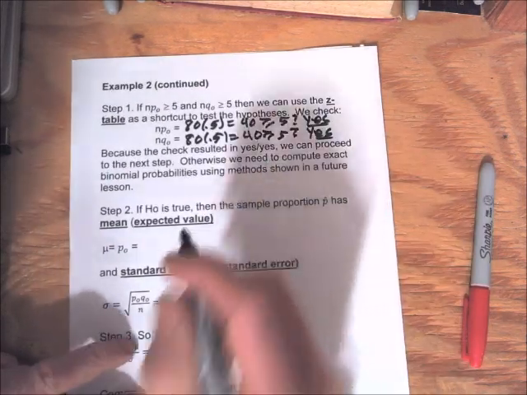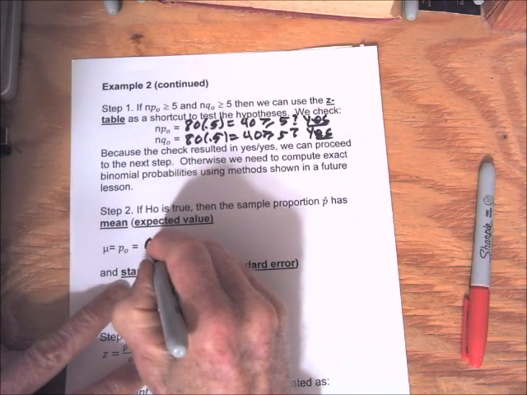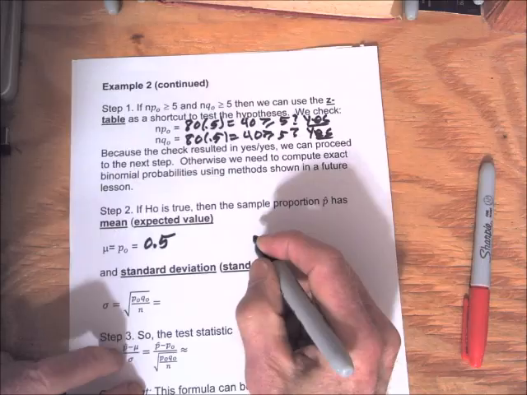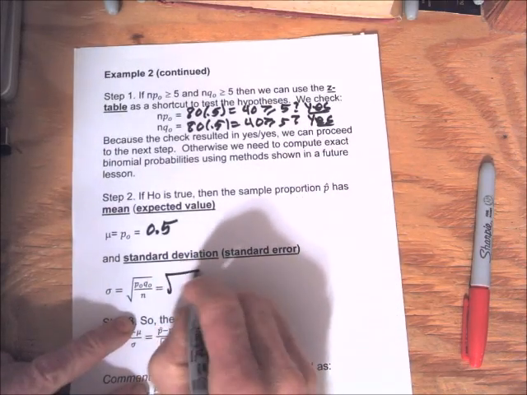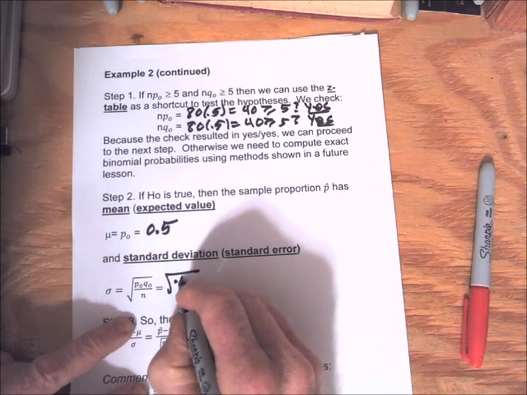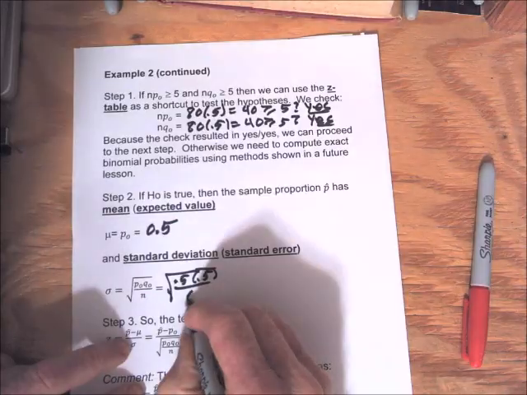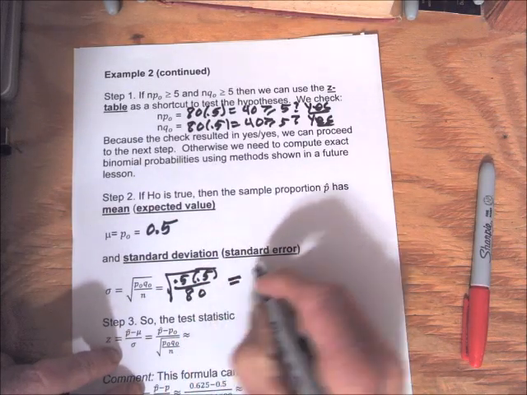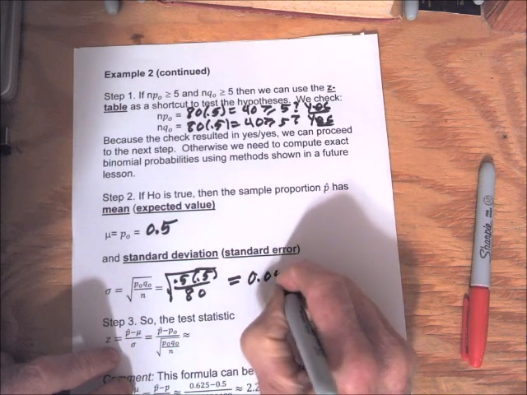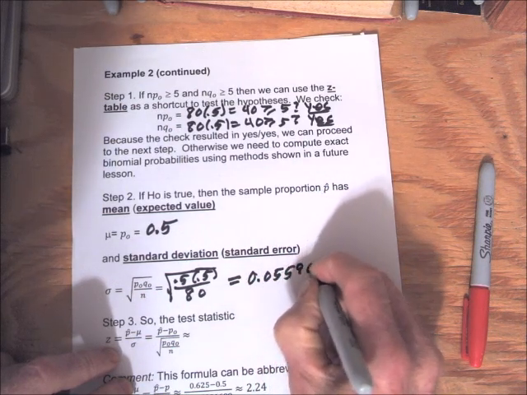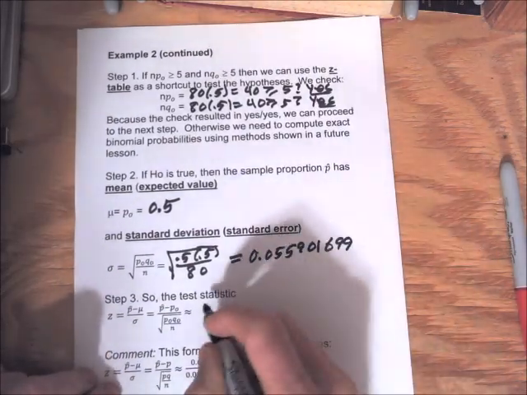So the mean of p hat, if H naught is true, then on the average we expect the home team to win 50% of the time, or 0.5. Standard deviation of p hat is the square root of p0 times q0 over n, square root of 0.5 times 0.5 over 80, and that's equal to, we put that in the calculator, 0.0559. And then we compute the test statistic.